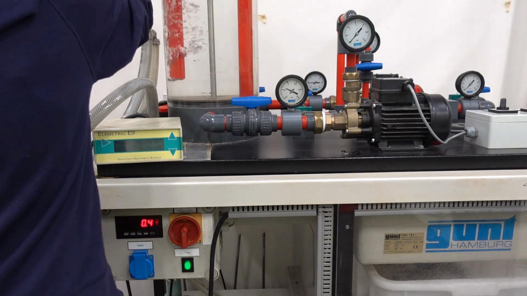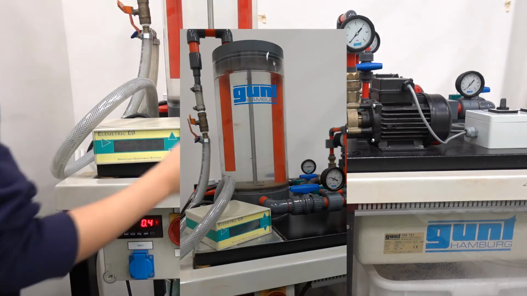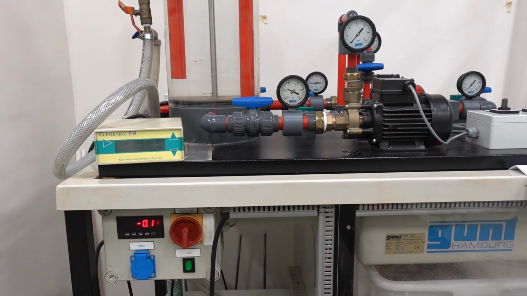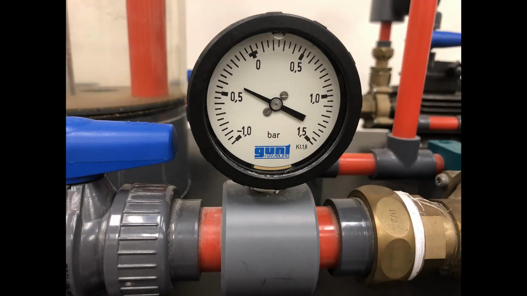Before starting the experiment, we need to refill the reservoir and empty the drain tank. This gauge shows the pressure at the inlet side. The value will not change during the experiment.